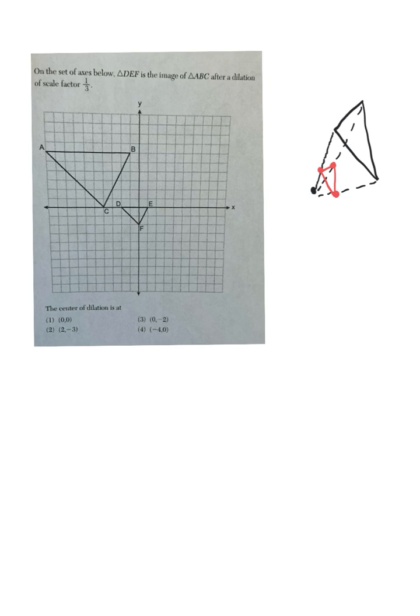So notice where my dilation point is. It's not on one of these triangles, okay? It's off to the side. So if we go over to what we have here, so for example, 0, 0, well, 0, 0 is on one of the triangles.